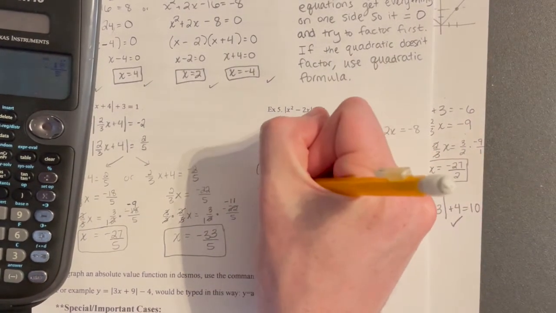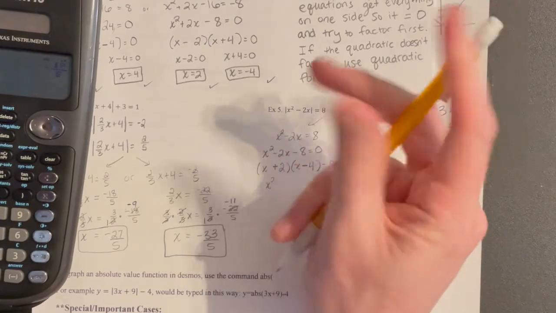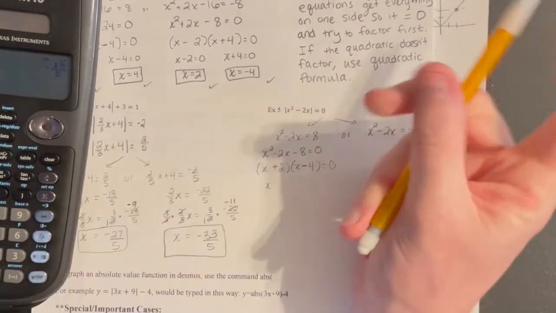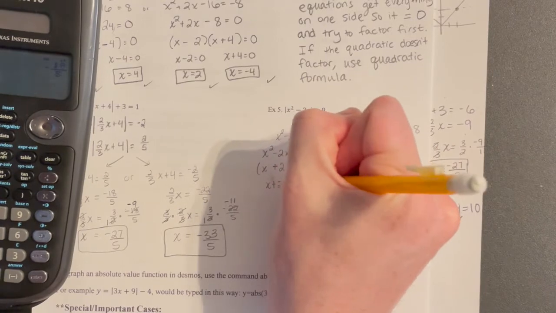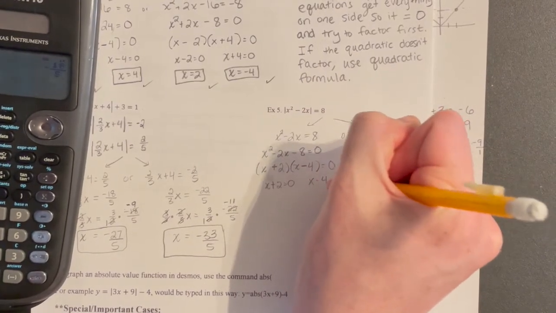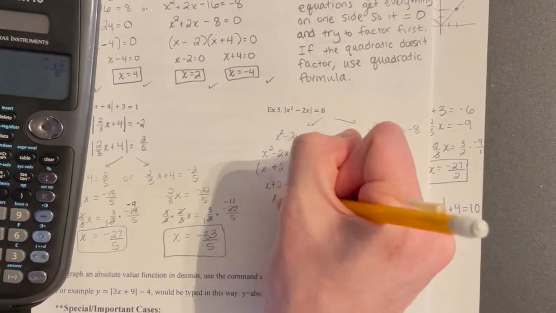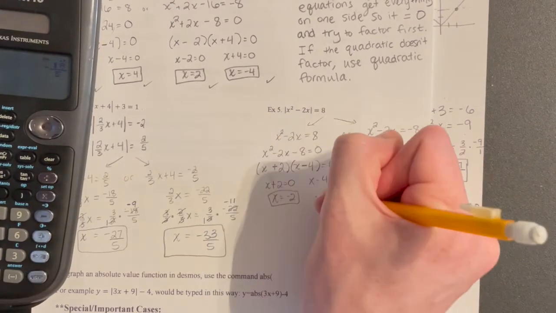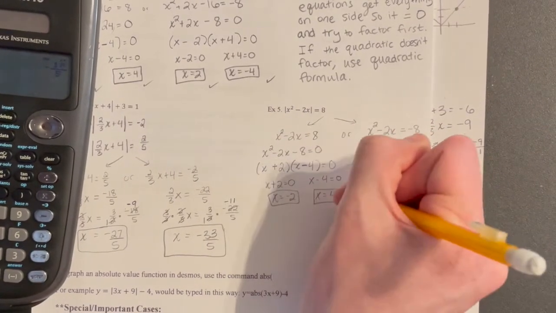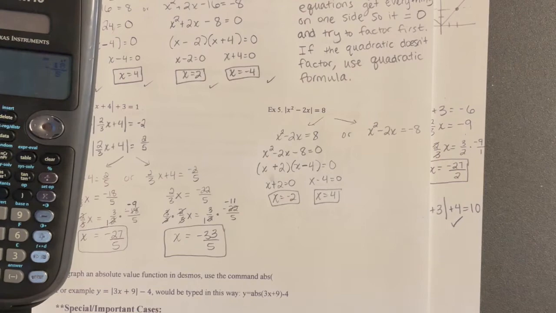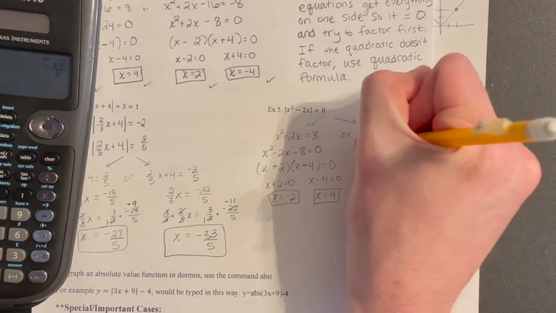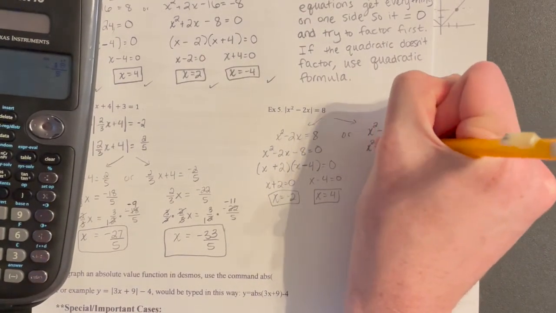And then we set each factor equal to 0. So x plus 2 equals 0, and x minus 4 equals 0. Solve it out, x equals negative 2, and x equals positive 4. So we've got our factoring done. Let's look at the other one when we add 8 to both sides.